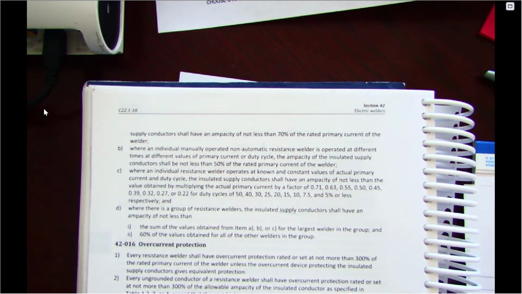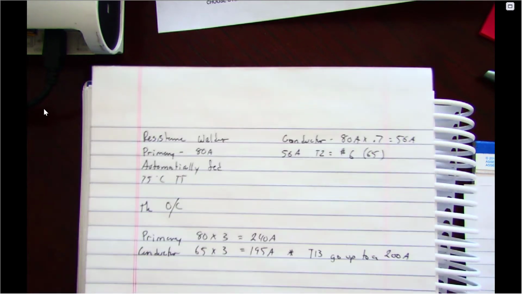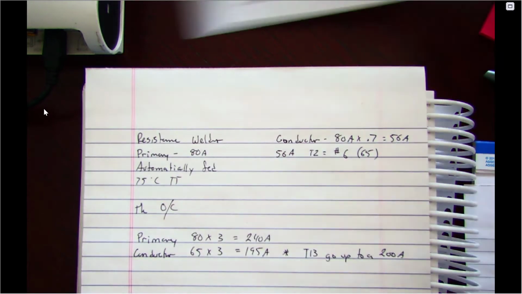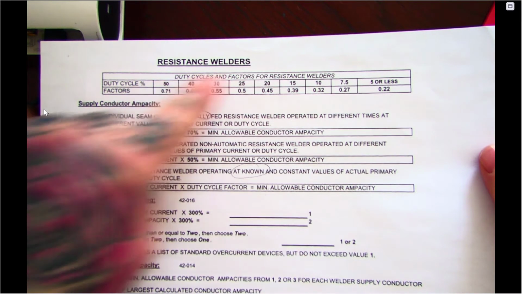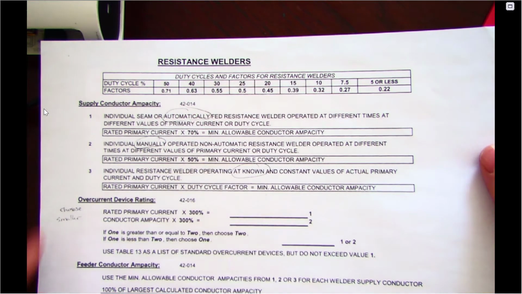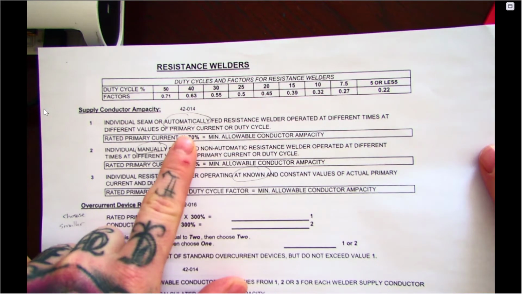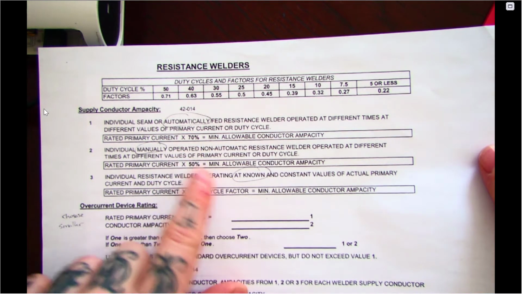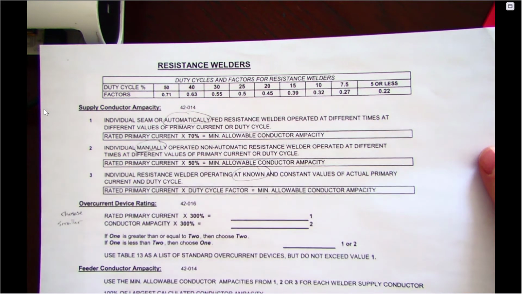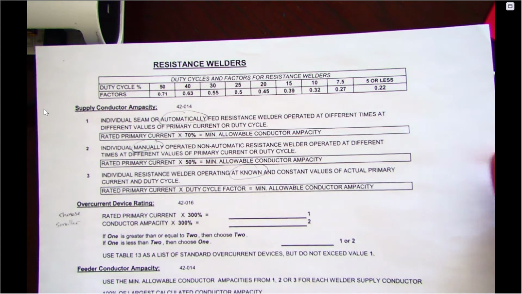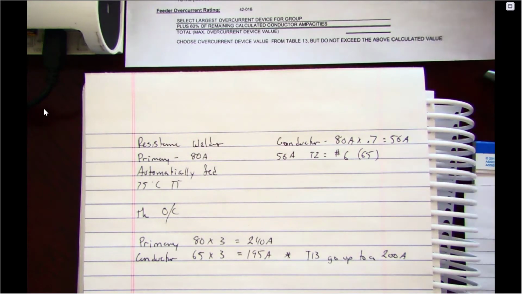Okay, so for the first example here, again, these are right out of your Blackboard. We also have another sheet, which is in your additional resources as well. This is just for resistance welders. So again, it's a shortcut for the duty cycles. If it's automatically fed, it's at 70%. If it's manually fed, it's at 50. And again, if it's a duty cycle, we would use the chart or the numbers listed in the code. So by all means use this if you like, just to get through it and get the idea behind it.